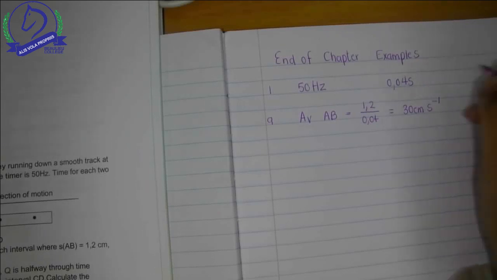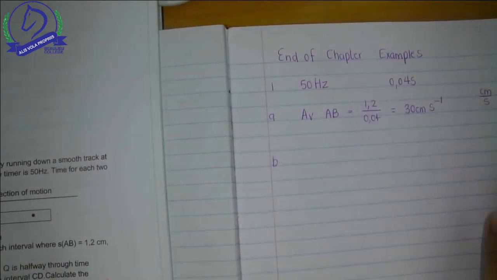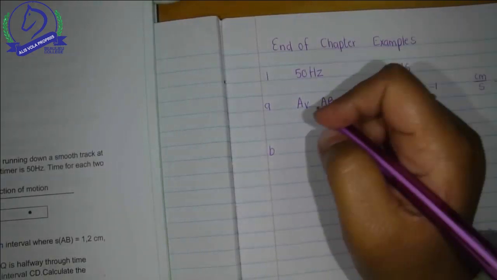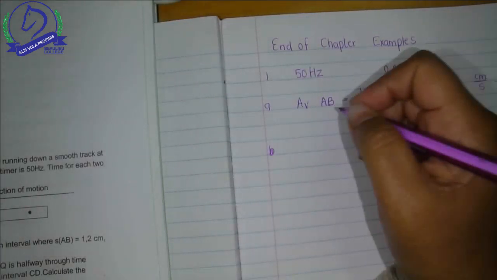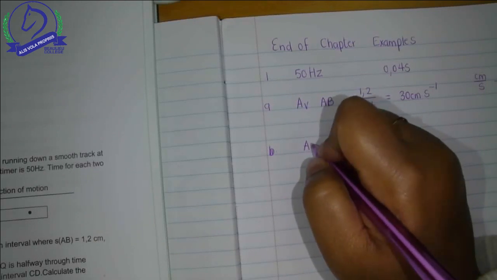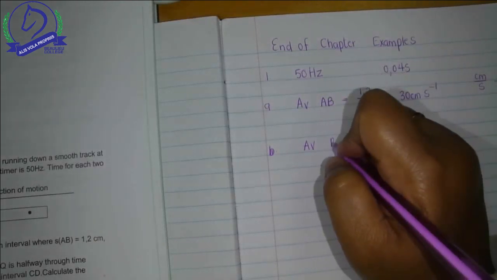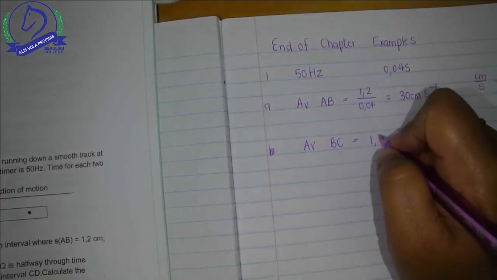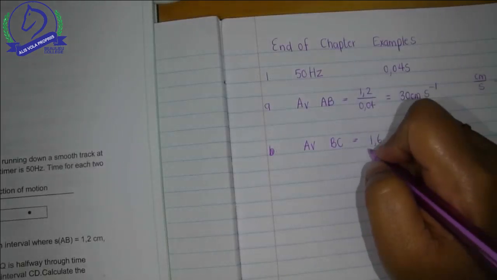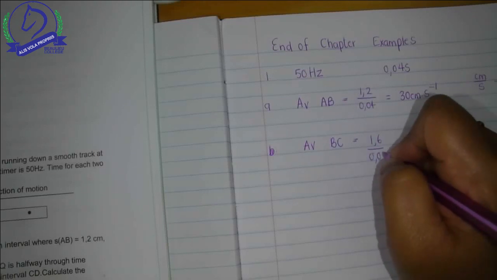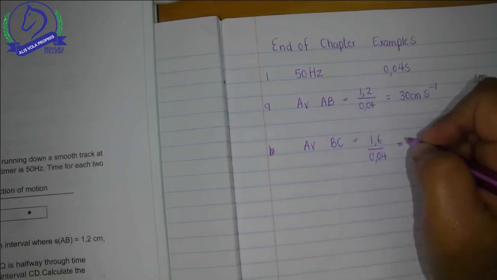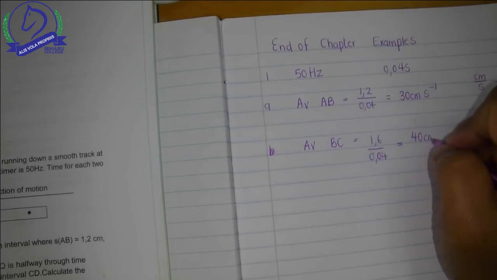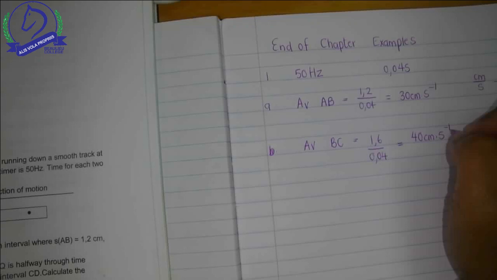Okay, I'm going to move on to the average velocity for the time interval BC, and again we take our displacement, which is 1,6, and we divide that by the time taken, which is 0,04, and for that I get 40 centimeters per second.